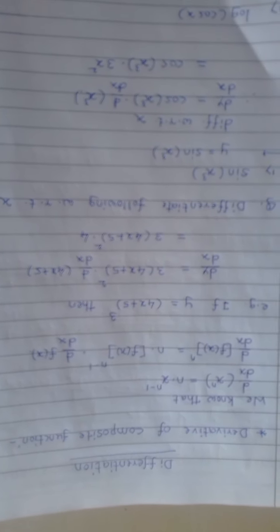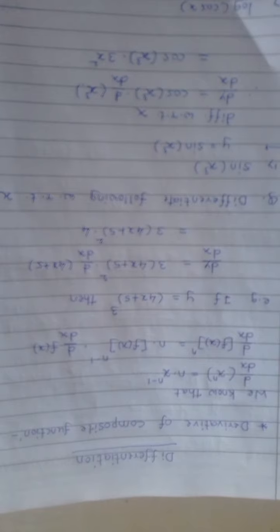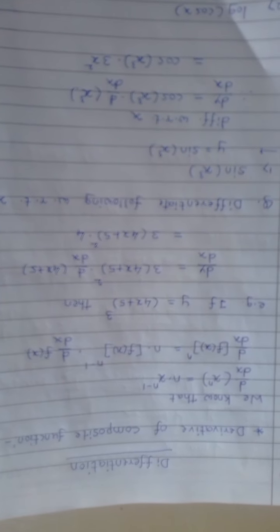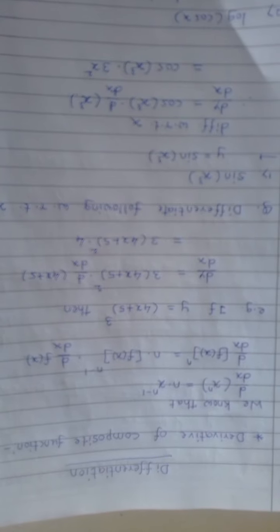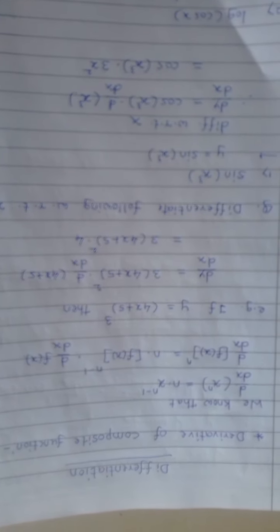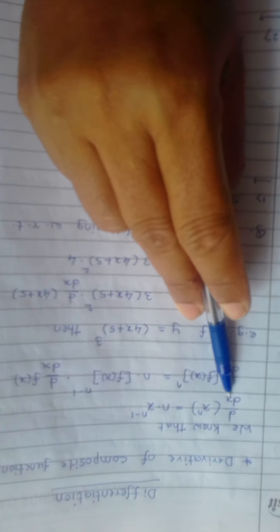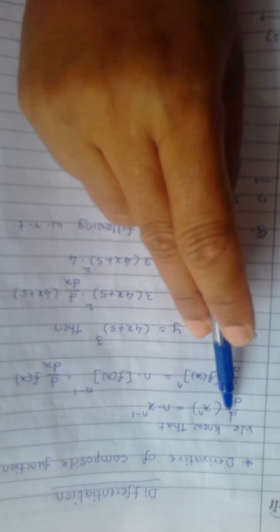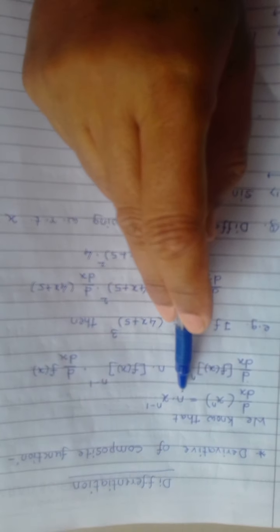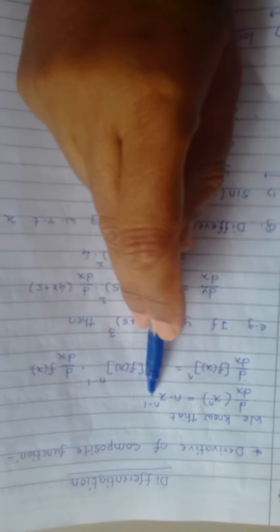Now at first we will see the derivatives of composite functions. First we have to discuss what is meant by composite functions and what the nature of those functions is. See here, one standard formula from 11th standard: d by dx of x raised to n is n into x raised to n minus 1.